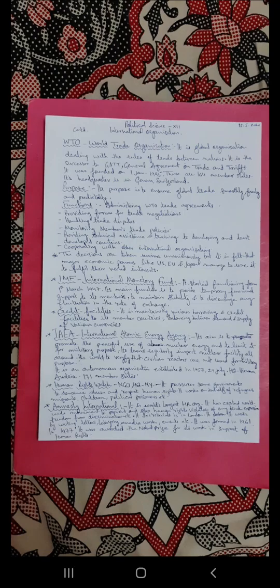The purpose of this organization is to ensure global trade, okay, that should be run smoothly, freely, and predictably.